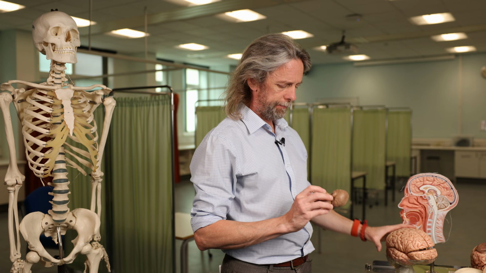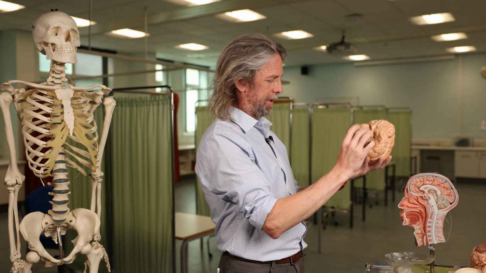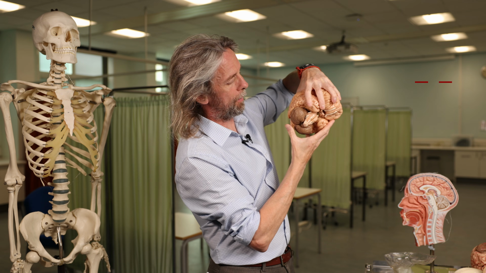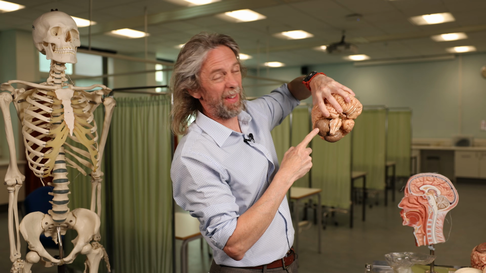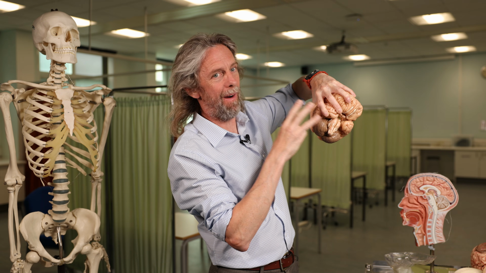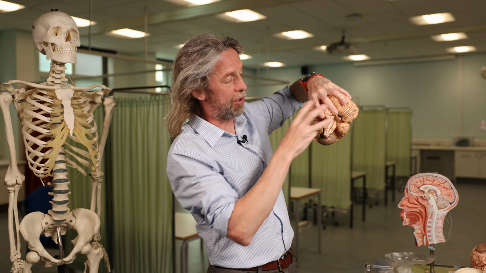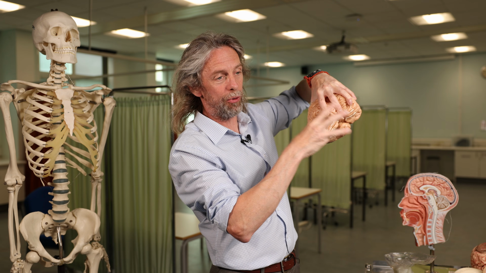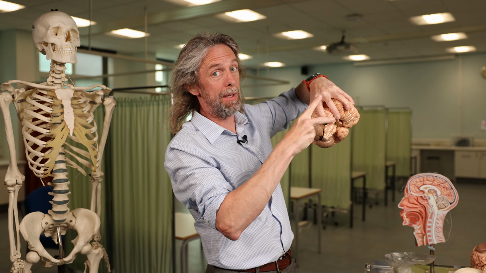Peduncles. Ignore those holes in there, by the way. They're just for attaching this to the rest of the model, which doesn't want to stay together. So the peduncles, a peduncle is a stalk, and all of that circuitry in the cerebellum needs some pretty chunky, high throughput connections to the rest of the central nervous system. So there are 3 peduncles on either side: superior, middle, and inferior cerebellar peduncles.